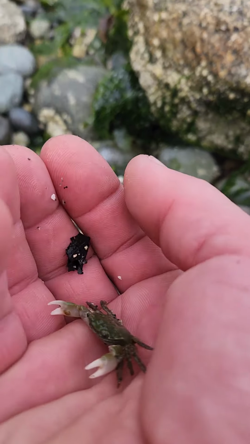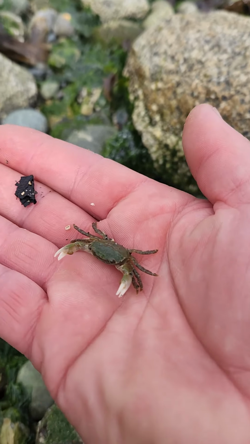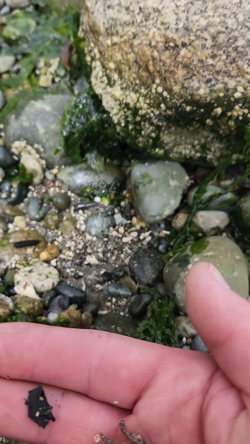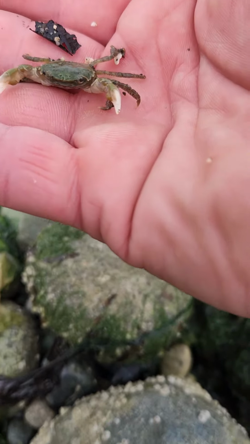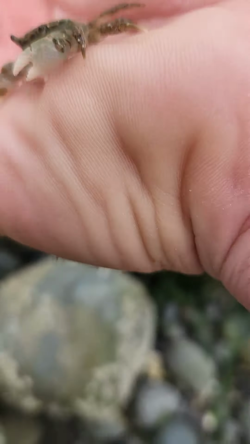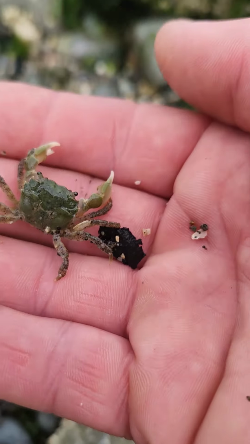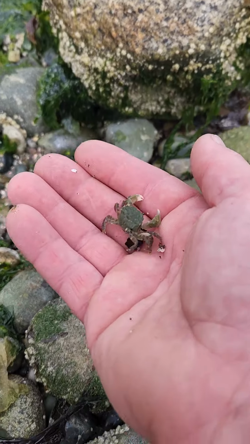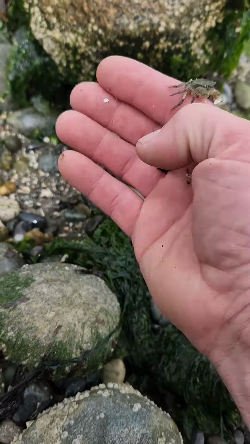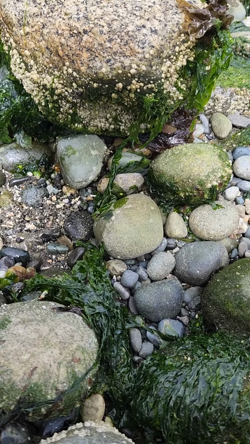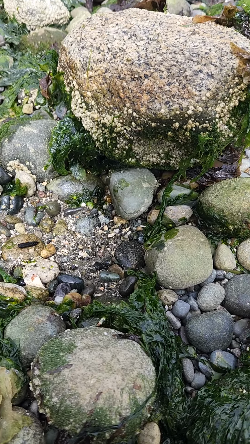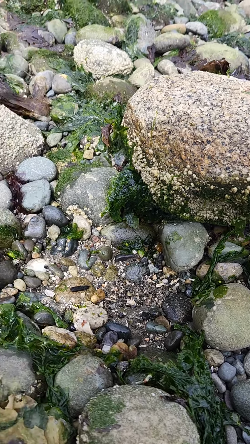And here we have the peridot crab. Just a little guy. His brothers and sisters were in here also, but they scurried away. This little guy lives on the beach and eats small little sand fleas, other smaller crustaceans. And he likes to run away and hide. So that's the peridot crab. Let's see what else we can find on the beach.